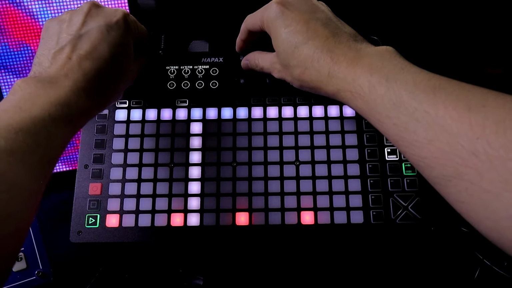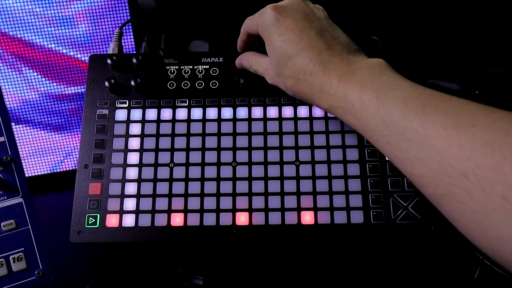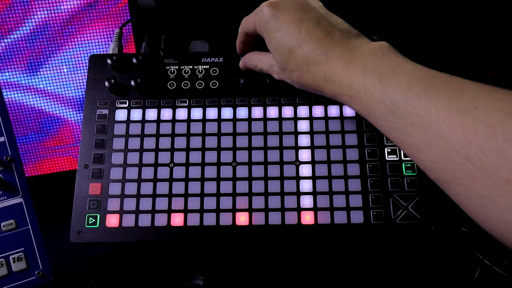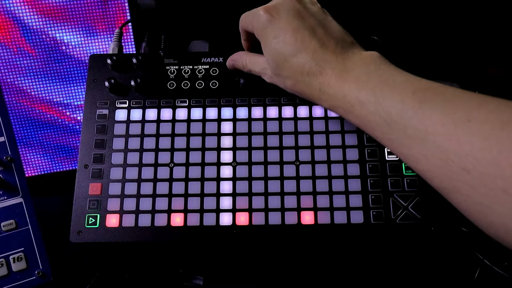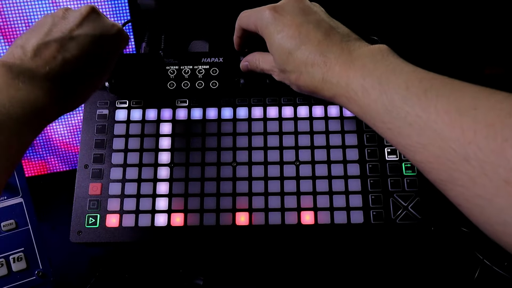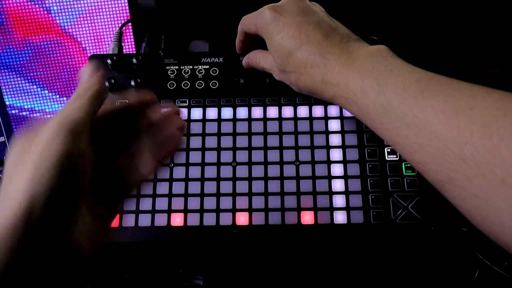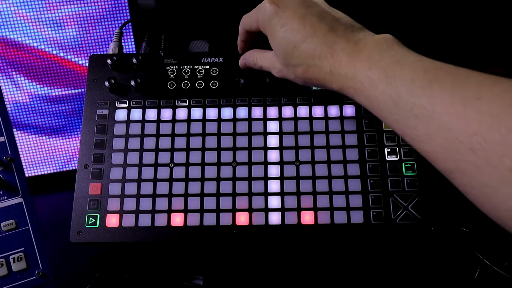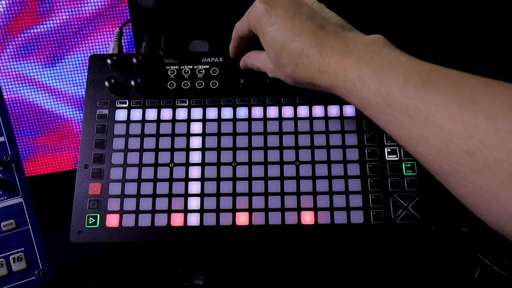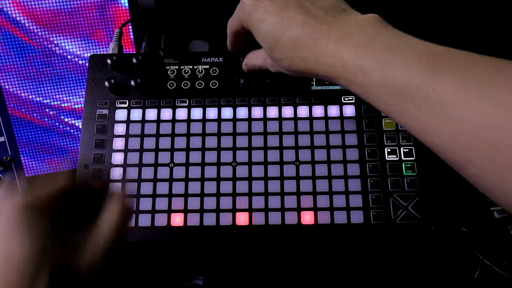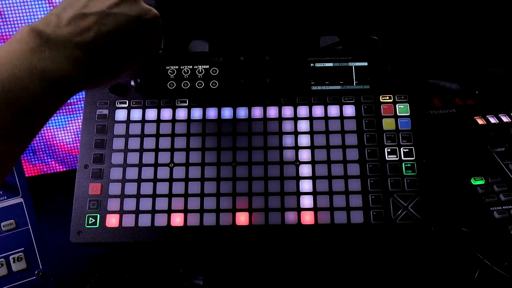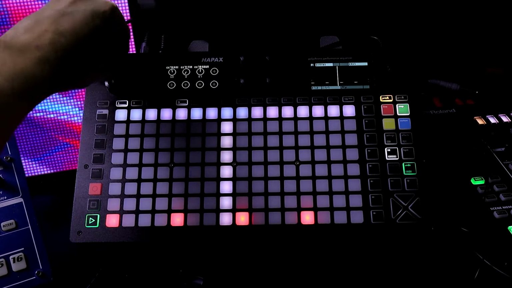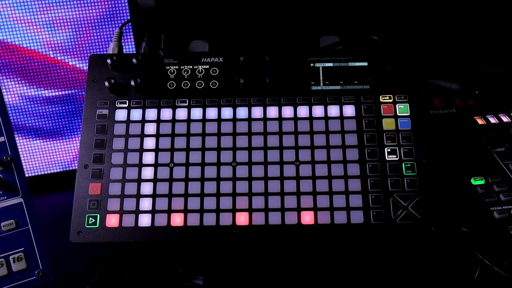So we'll turn up the resonance so we can really hear it. Now I'm going to turn it, that's the center. Let's turn it up. Turn down the cutoff. Now you can hear it being applied. So that's at center now.